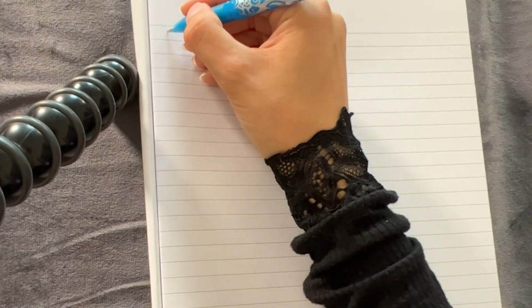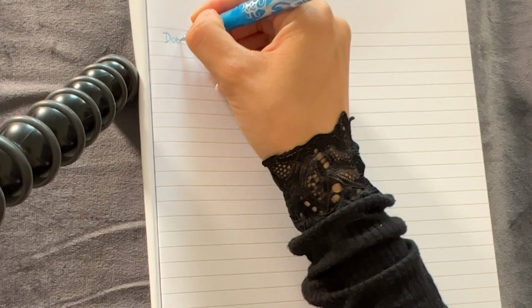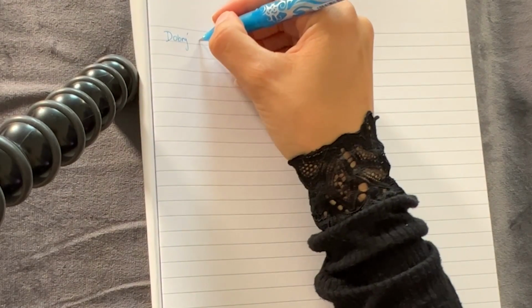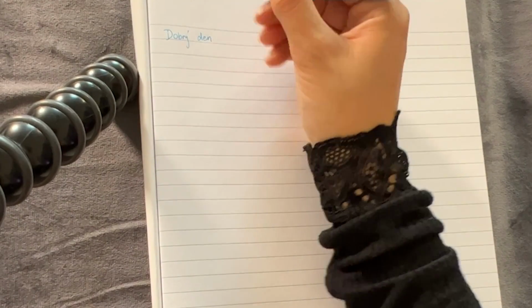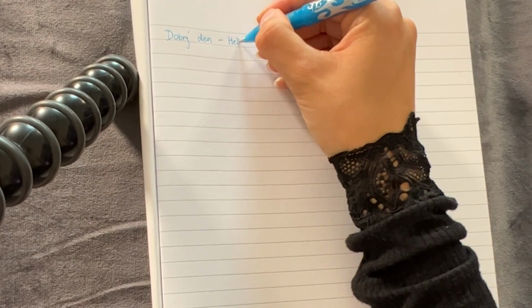If you would like to greet someone, you would say dobrý den, and that would be formal. It will look like this. It basically stands for hello.